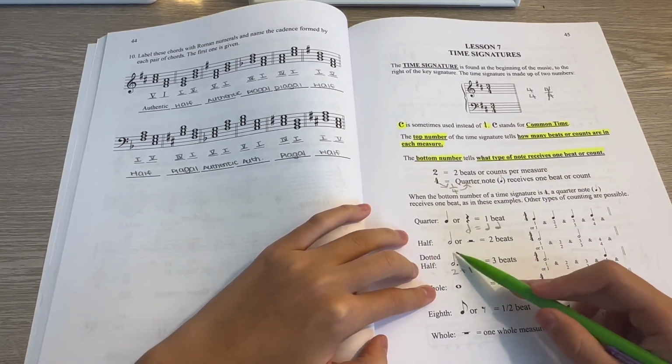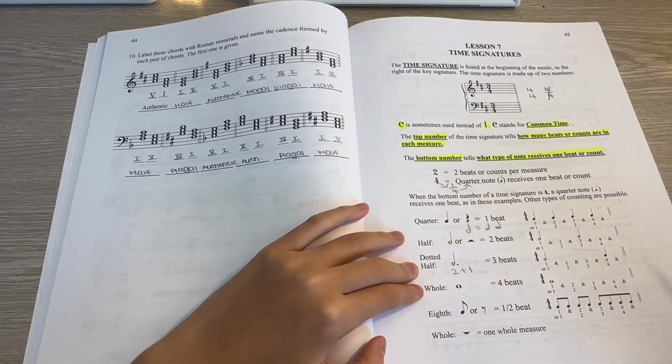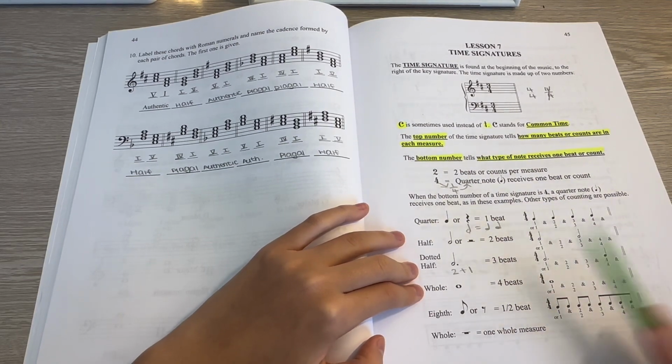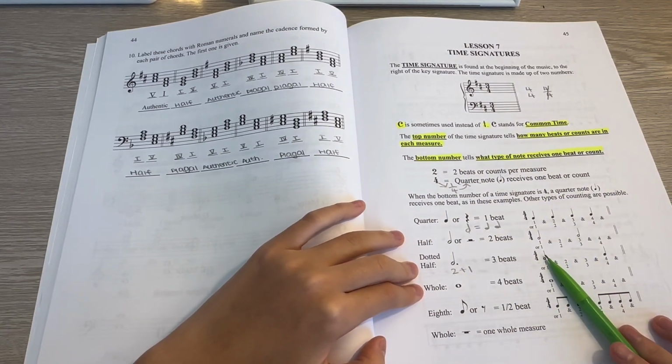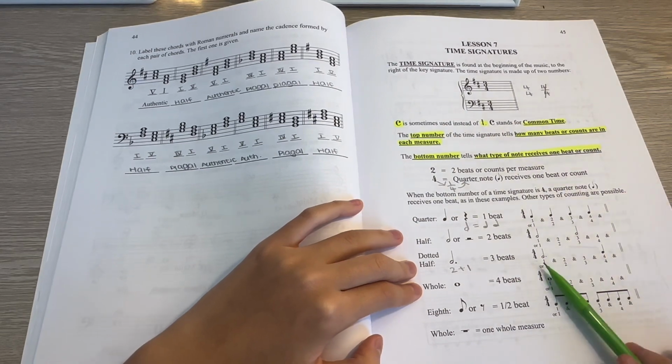So this note right here receives 3 beats in 4, 4. So that means it's 1, 2, 3, 4, like that.